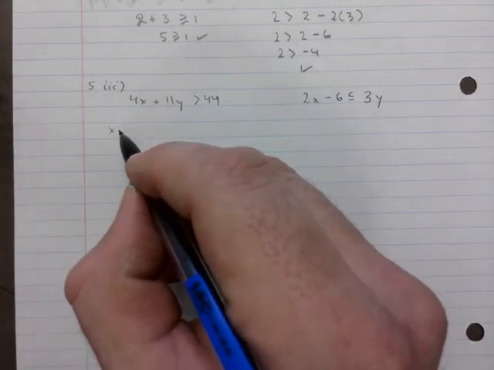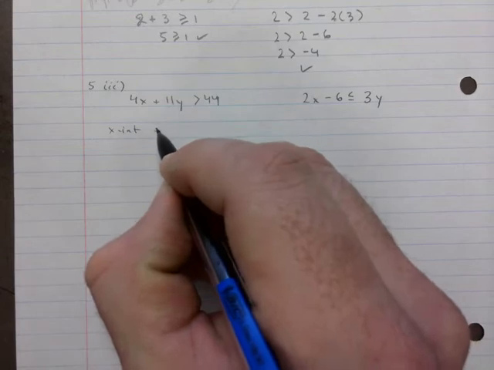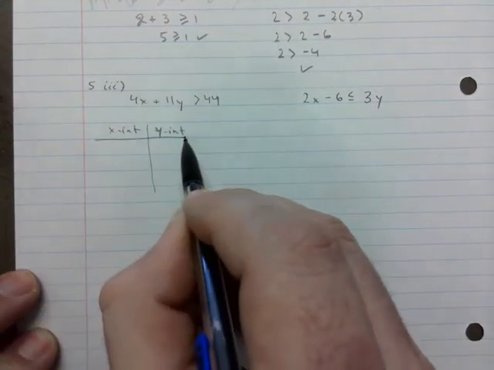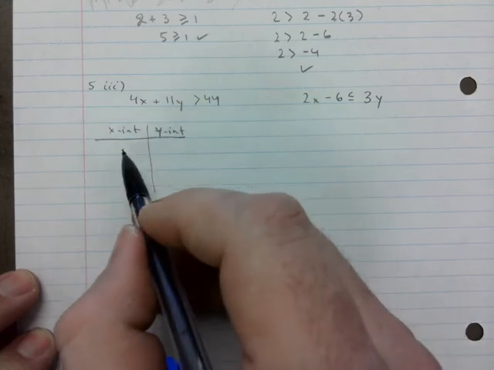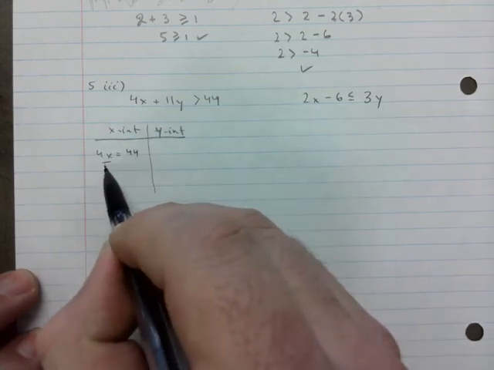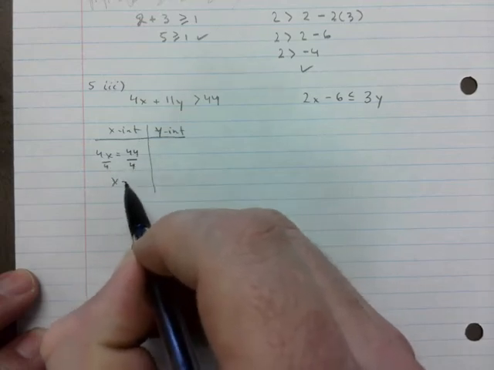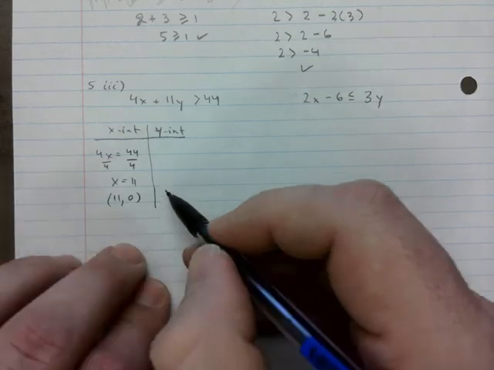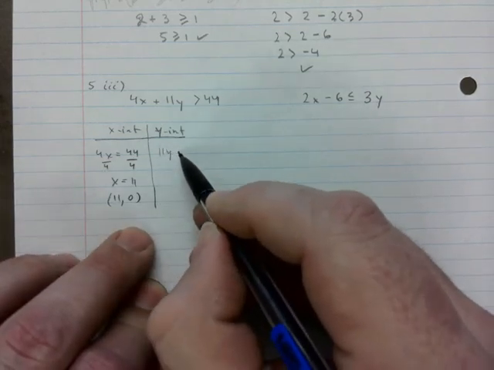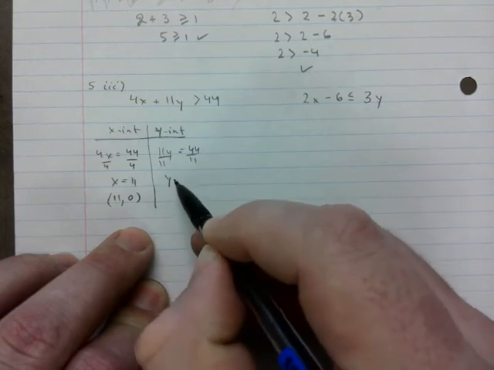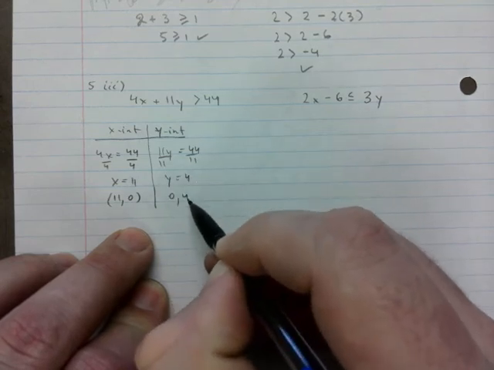So x-intercept, y-intercept. So that would be 4x is equal to 44. And what do you know? That is going to be a nice round number, but it's bigger, right? 11. The other one is 11y is equal to 44. What do you know? That is also a nice round number.